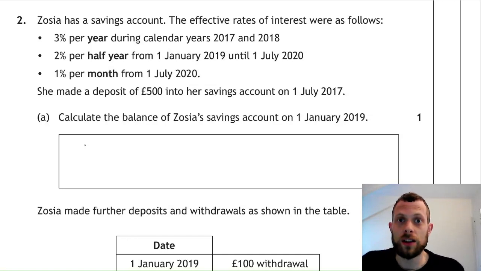The interest rate is 3%. The 1st of January 2019 is when the interest rate changes to something else, but initially it's 3% per year. The length of time is a little harder. It's from July through to December 2017, which is half a year. It's 7 months, 7 through to 12. And then the full year of 2018.